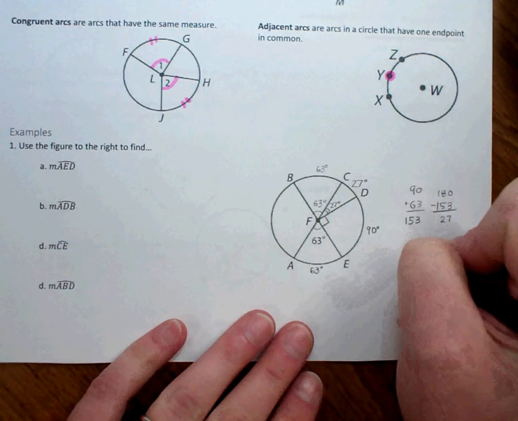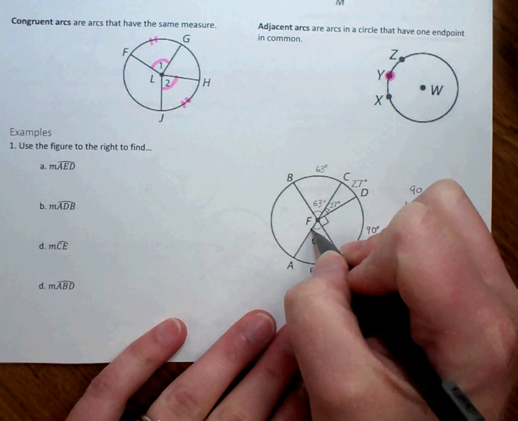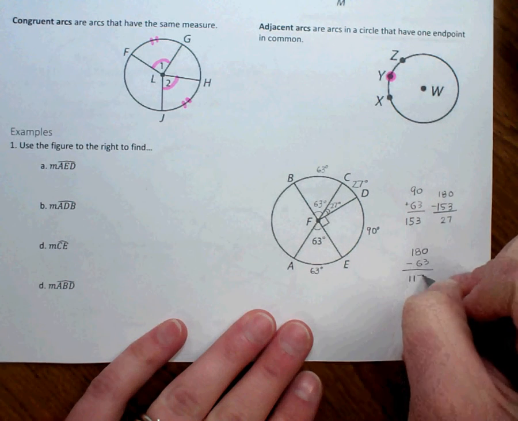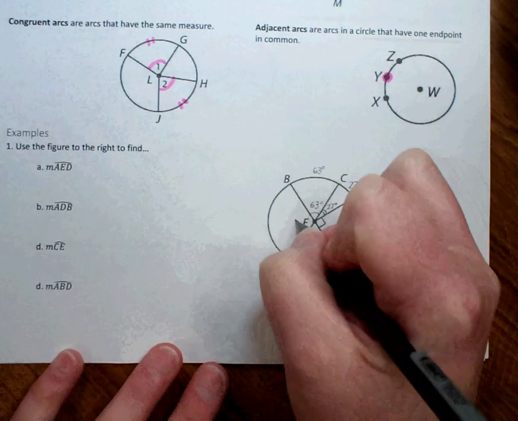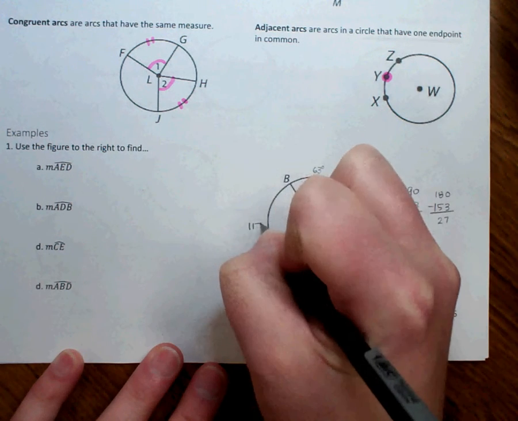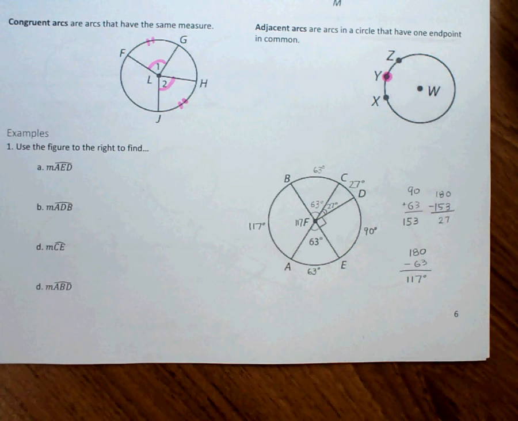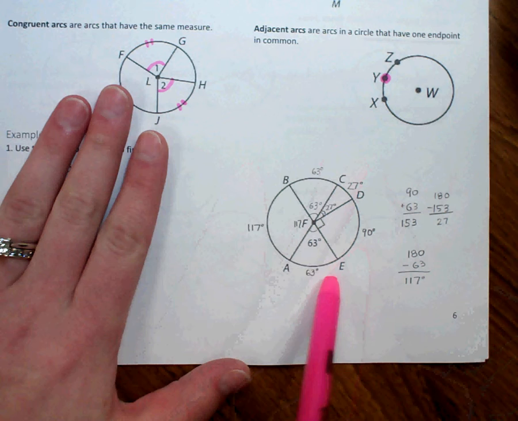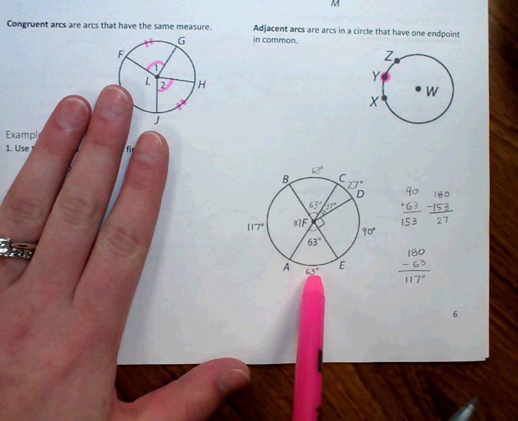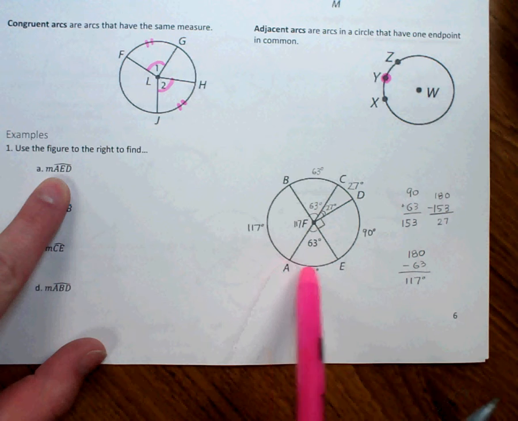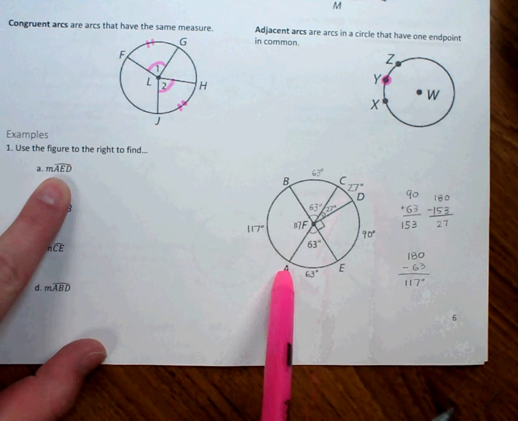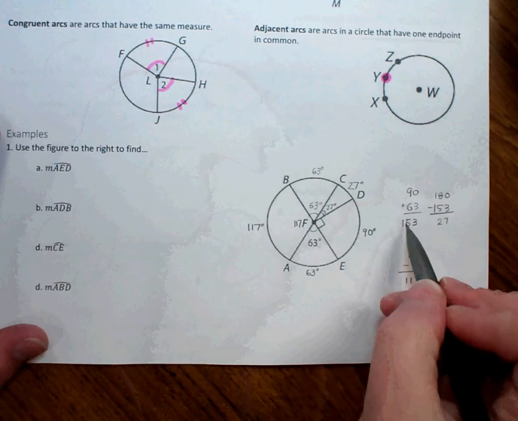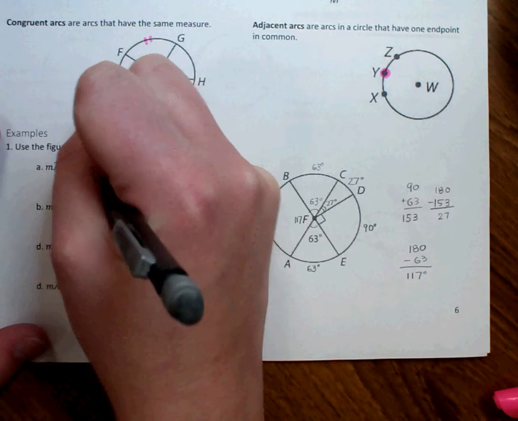Okay. And then on this other half, we've got 180 degrees minus the 63 that we already know, which is 117 degrees for here and out here. Okay, so before I even know what I'm being asked to find, I'm going to fill out as much information as I can on my picture. Okay, that way when I go back and I look at, oh, well, AED, that covers 63 degrees and 90 degrees, which over here we've got to be 153 degrees.